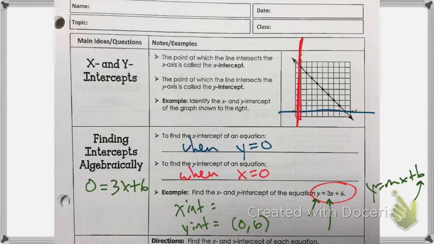What my equation is saying is when it crosses the x-axis, 3x plus 6 has to equal the y value of 0. Well, I know this thing called algebra, because we're in algebra. I can solve for x and get a value of negative 2, which tells me my x-intercept is (-2, 0). Big picture, the x-intercept happens when y is 0, the y-intercept happens when x is 0.